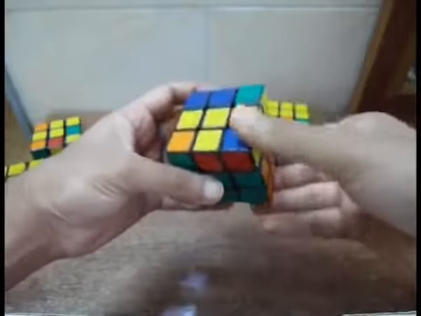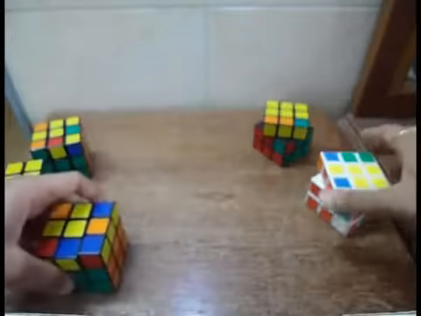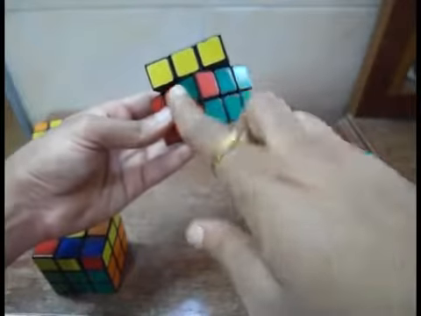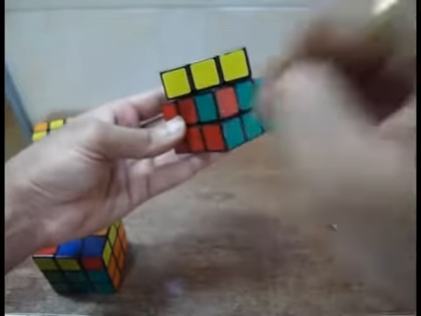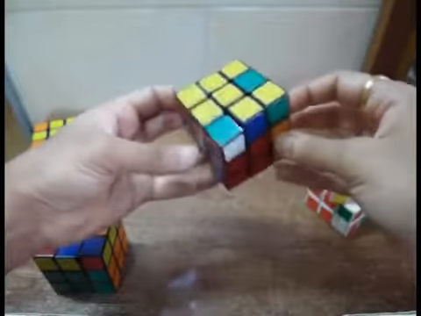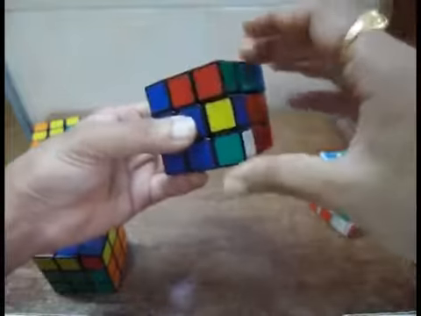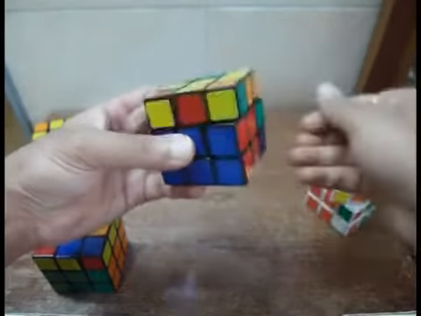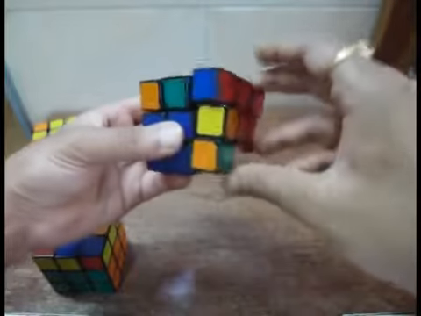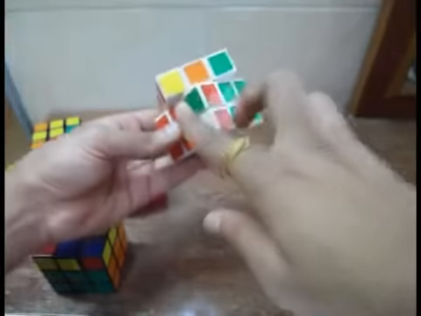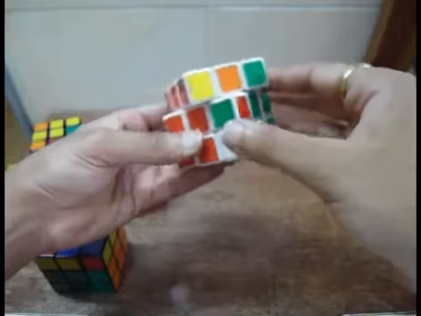And potential crocodile case with a cube rotation. Again the U2 is done like that, which is very good. Potential tiger case, which will involve a cube rotation.